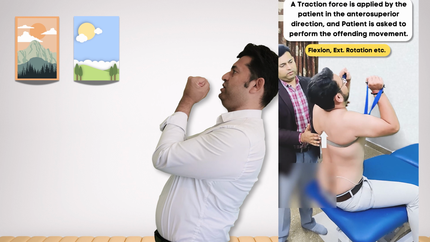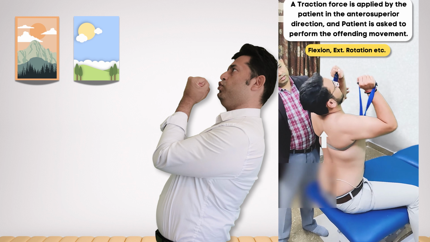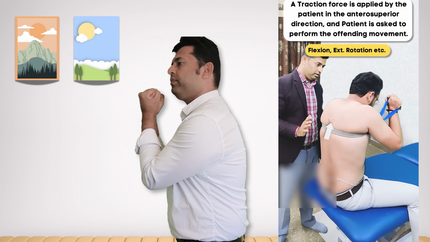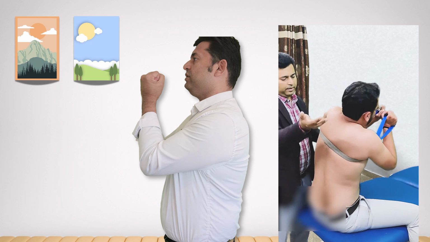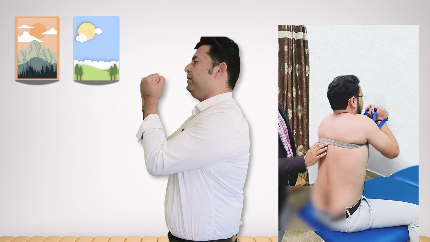It can be extension, 10 repetitions, 2 to 3 sets, flexion with the same dosage, followed by rotations and side bending. We can even maintain that traction and ask the patient to breathe deeply. If the mobilization is in the correct direction, you will see immediate improvement in the patient's function.